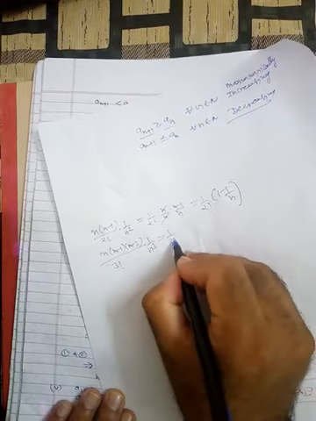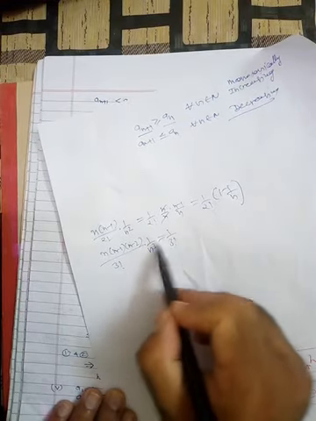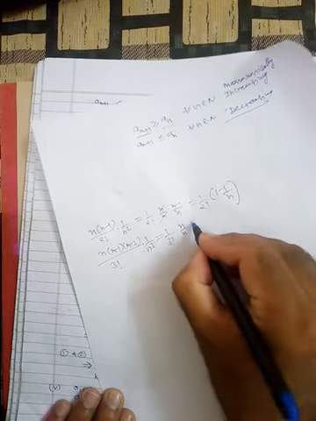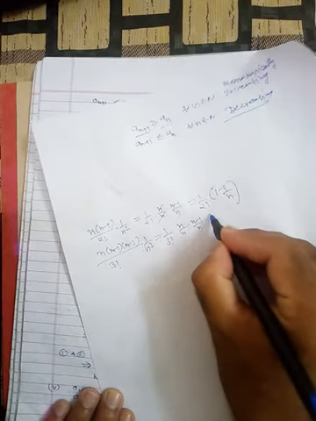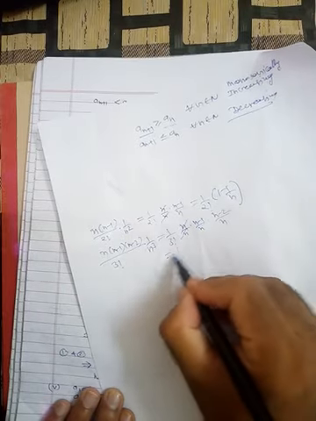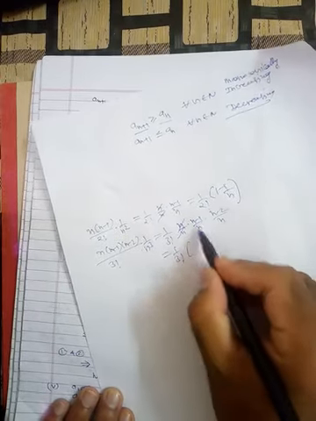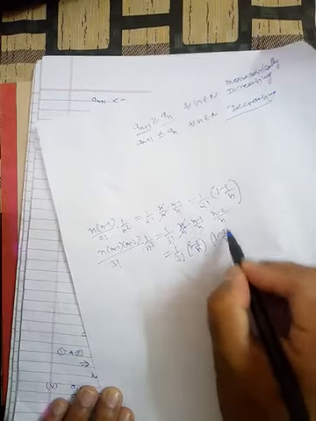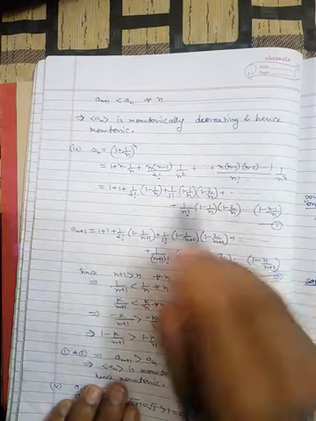So again, divide n cube into three parts: one is n by n, another is (n minus 1) by n, another is (n minus 2) by n. Separate these, so this cancels out. So 1 by factorial 3. Now divide this, so 1 minus 1 by n, 1 minus 2 by n, and this is written here.